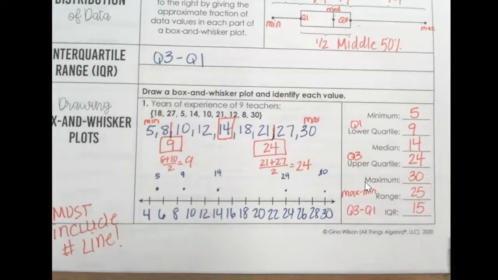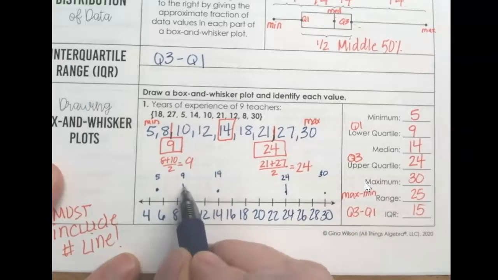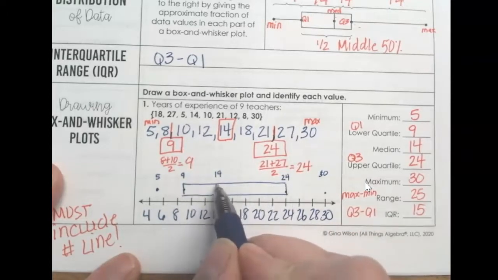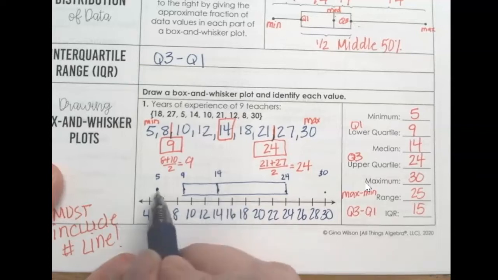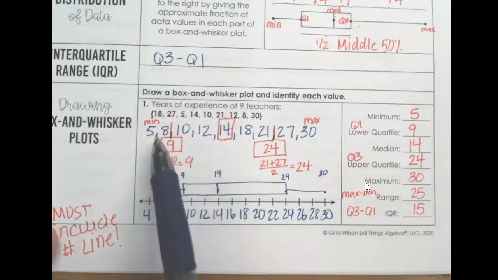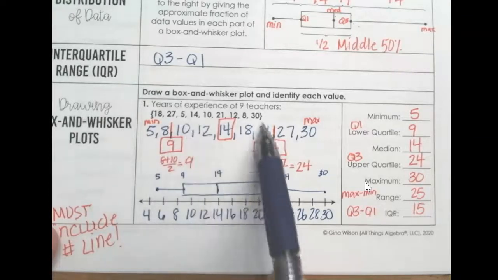Okay, so the box goes between Q1 and Q3. And then we're going to put a line in it for the median. And then you're going to draw whiskers out to the outside points. So what this shows, now we can look, you can see when we split this up, I have 2 numbers in each section.